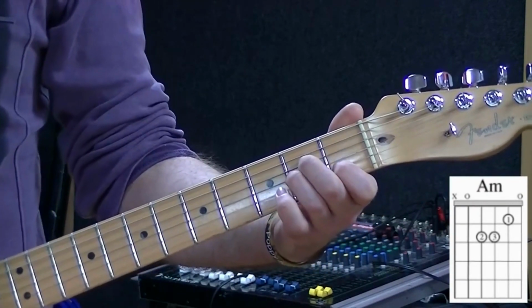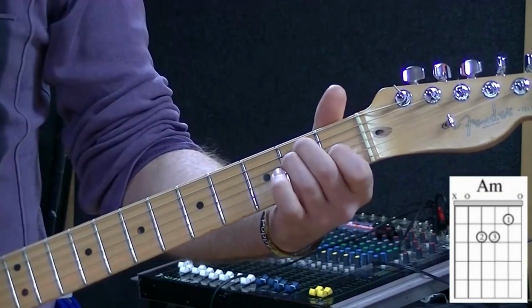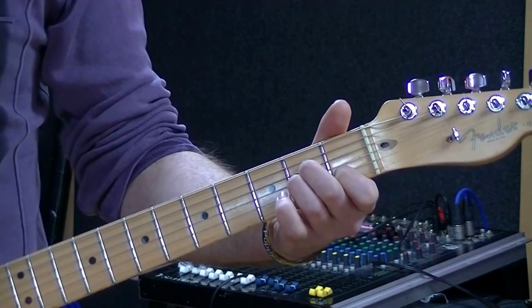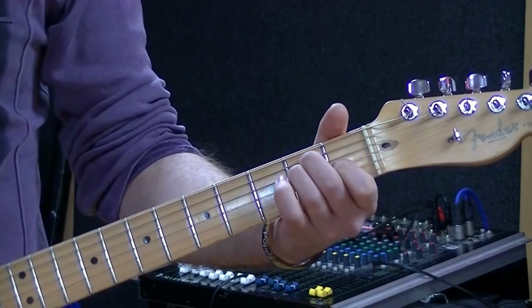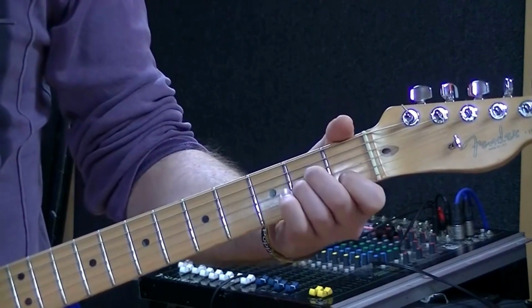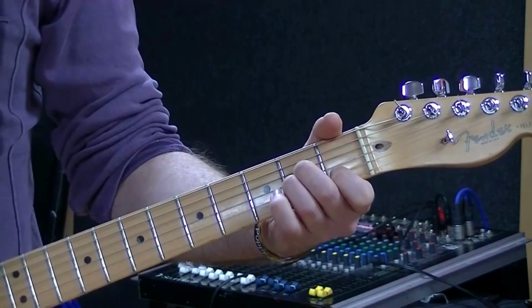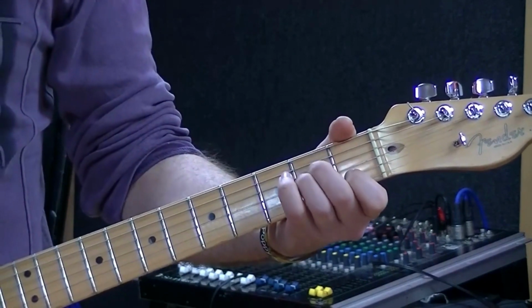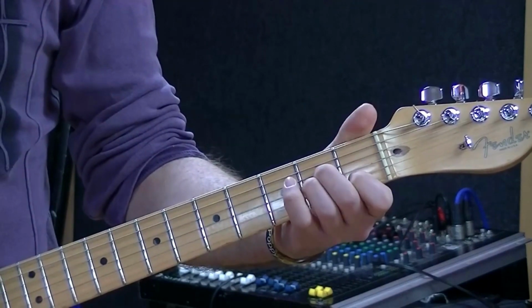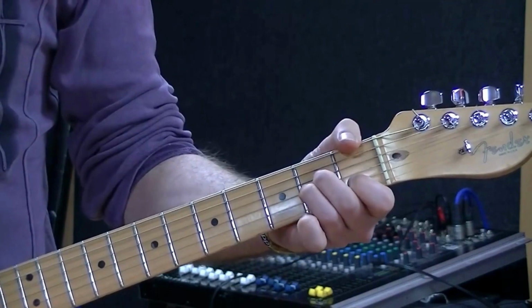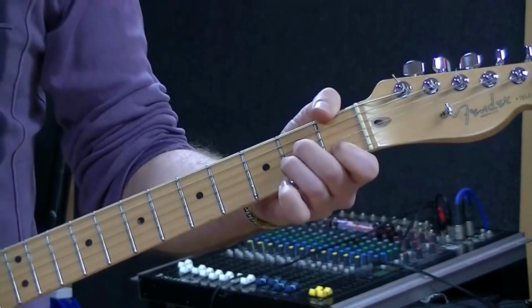Now a good little exercise to do is take your E major chord and just go between the two chords. Good little exercise just to get your fingers used to moving and also to keeping the actual shapes that you need as well. All right. So that's your A minor chord.